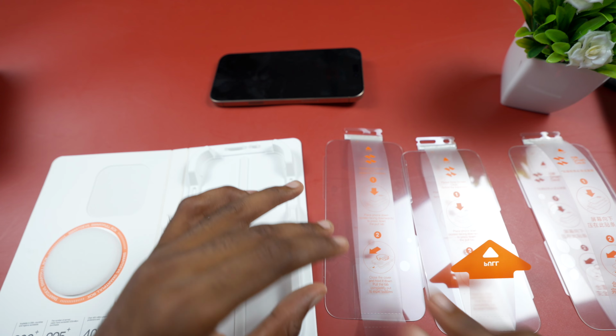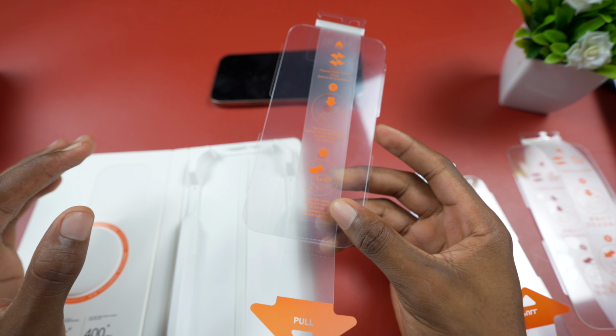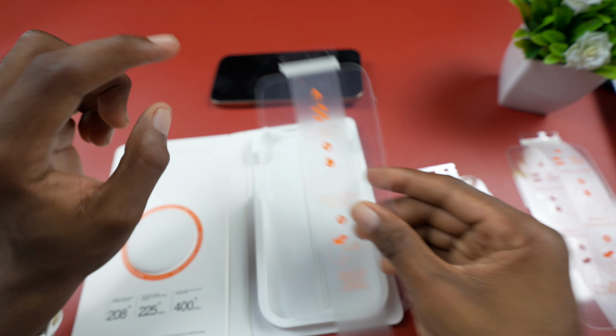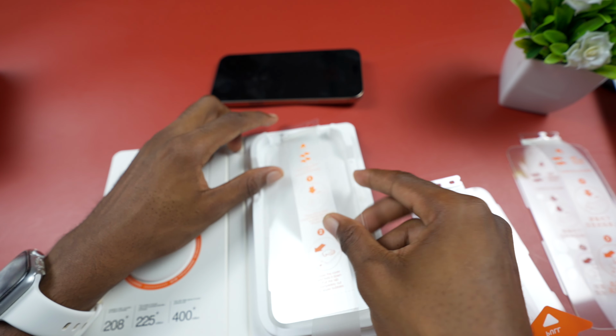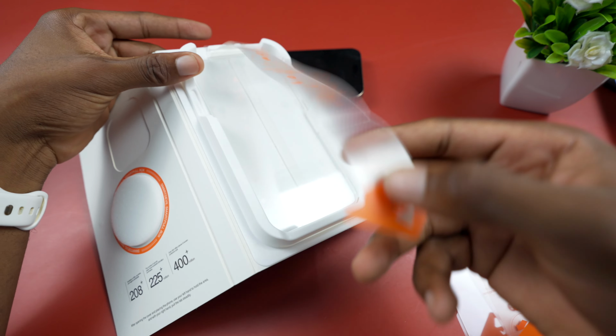So in the package, we have at least 3 of these screen protectors right here, and they come with their own installation kit. So if you're a person who doesn't know how to install a proper screen protector onto your phone, this one is for you. So this is the top part. I'm gonna place it right into right here. So I'm gonna line it up, and I'm gonna push this section right here to right here.